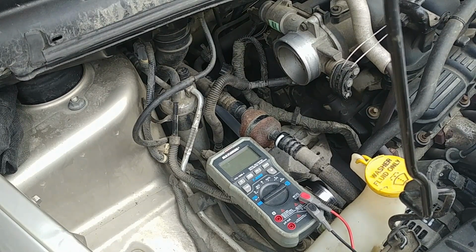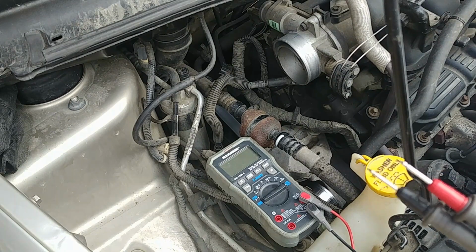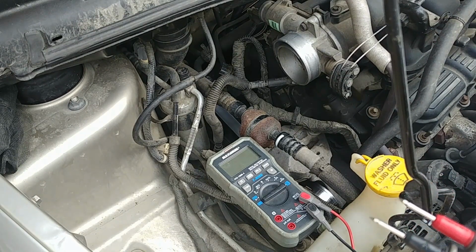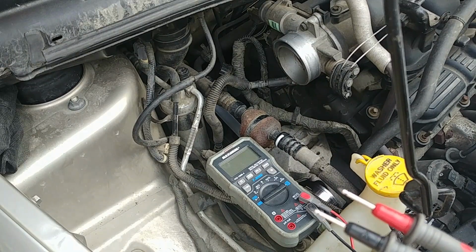Also, I can say if the circuit electrical resistance deviates plus or minus 10%, that can cause triggering of the code, and when the PCM doesn't detect any voltage change from the sensor for a period of 8 to 10 seconds, it can throw the code as well.